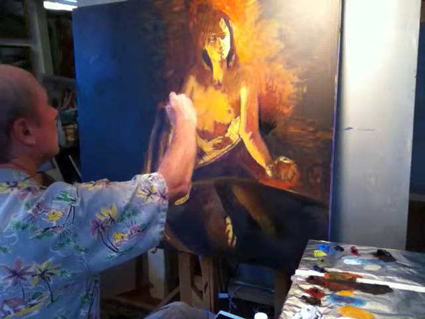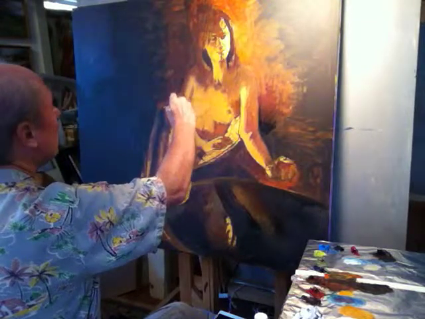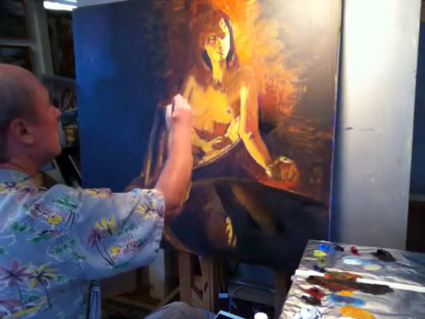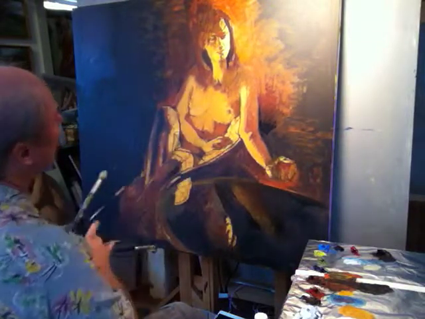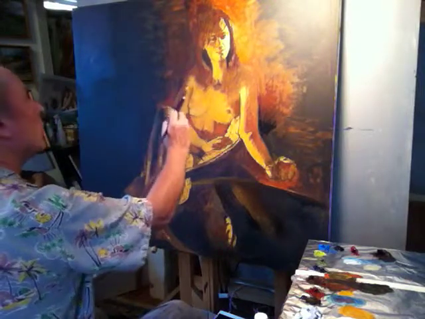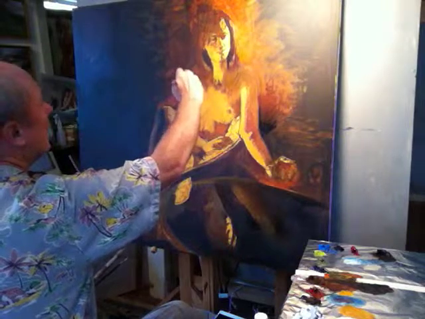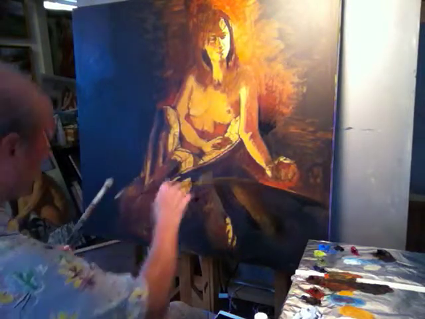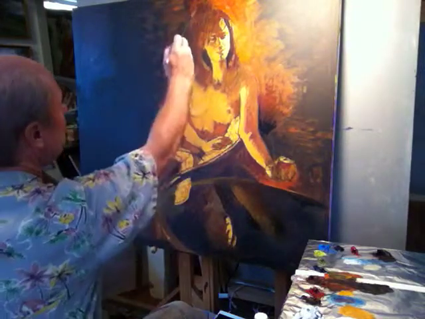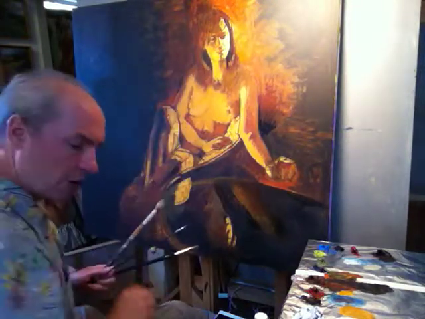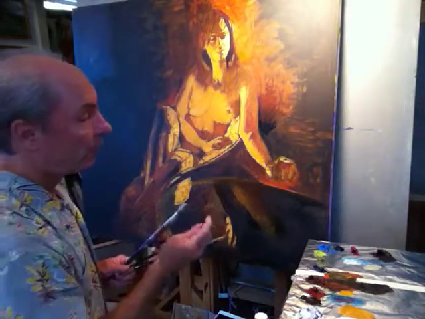For example, right here is a transition point between the mid-tone and the shadow of her arm. So that'll be an area that we want to go back into space quite a bit. And as far as edges go, another thing is right up in here, this edge gets lost. I talked about that in the initial video of lost edges and found edges.